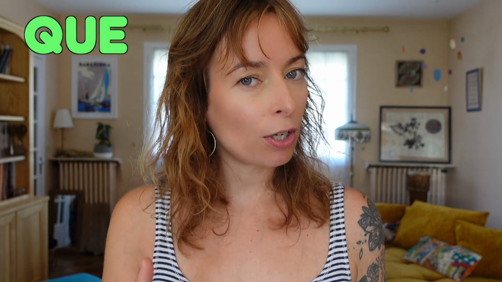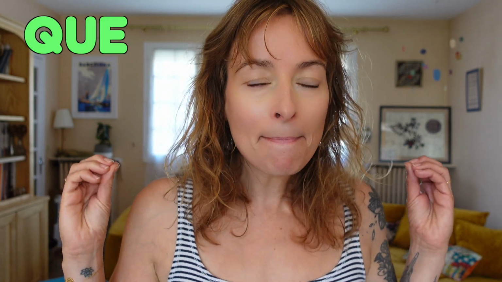There are two very important things to keep in mind if you want to use the subjunctive correctly in French. The first one is that you have to use que in your sentence. This is mandatory. With no que, no subjunctive. Like I said in my examples, je veux que tu viennes. Je suis contente que tu comprennes.